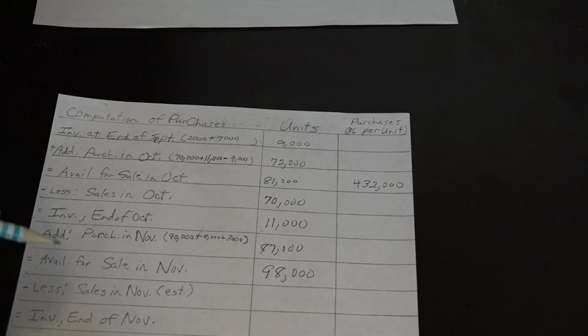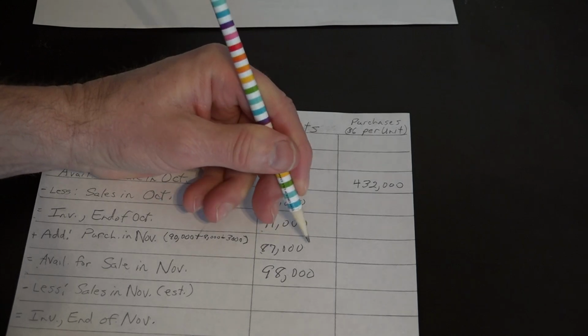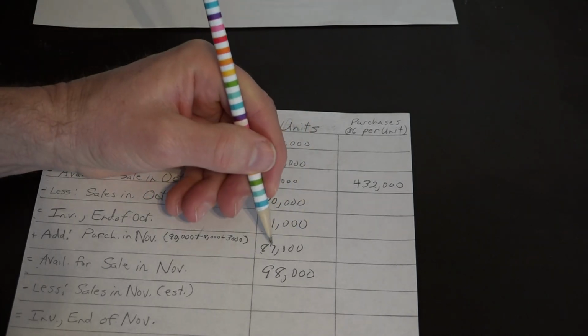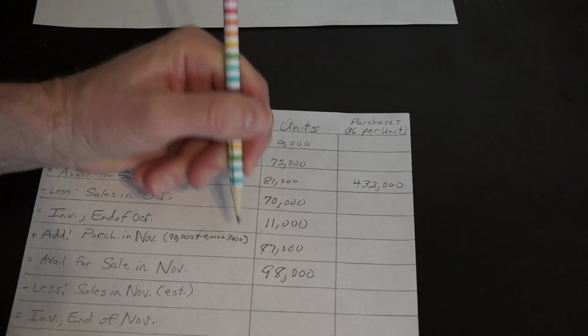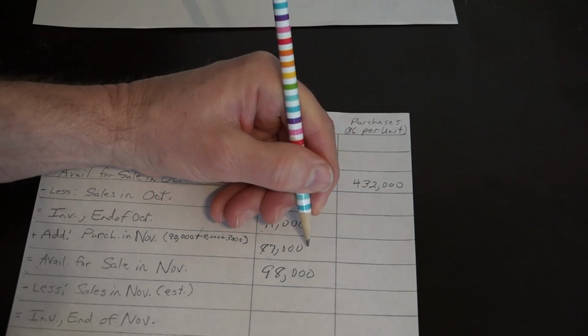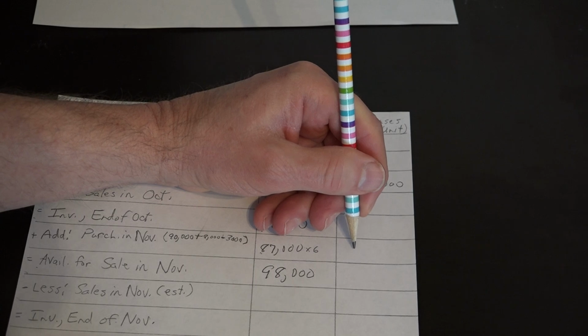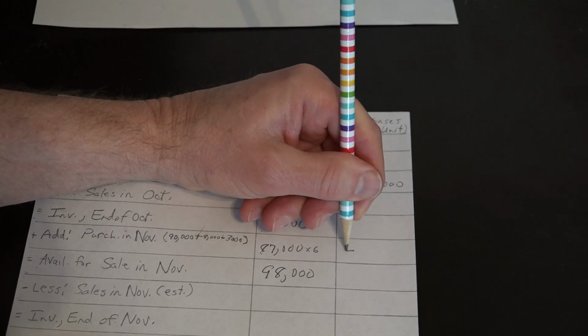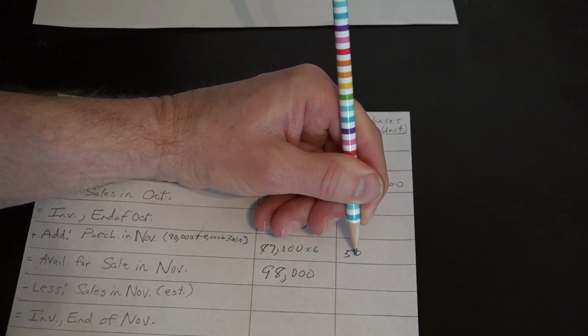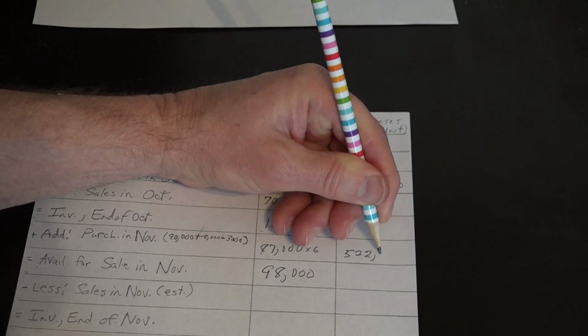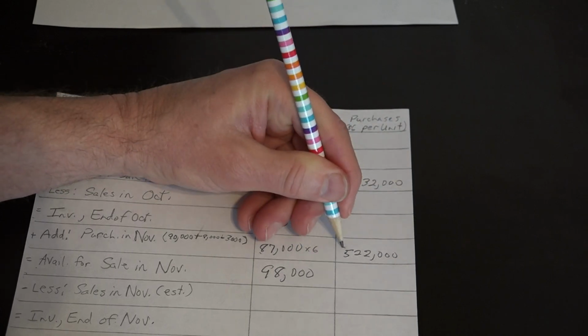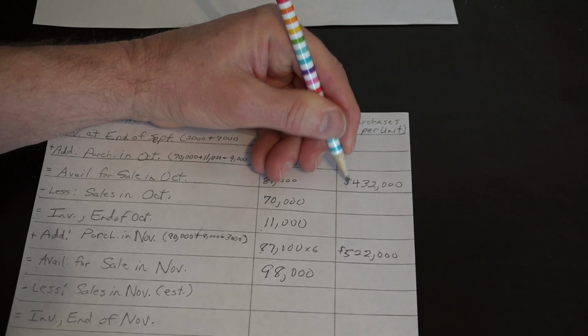And so if you take this back to this 87,000, that's going to be the purchases in November. You multiply that times 6, what you're going to come up with is 522,000. And this is in dollars over here.